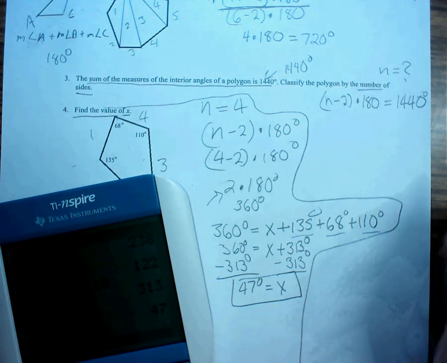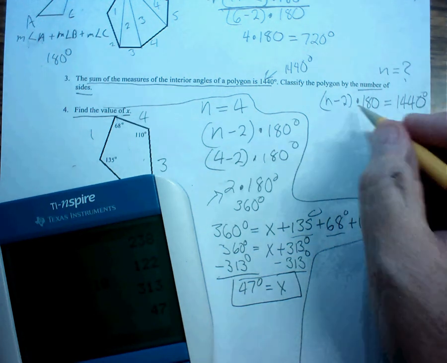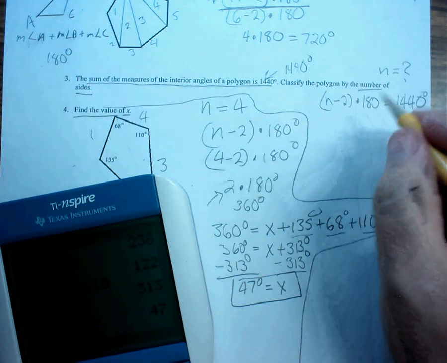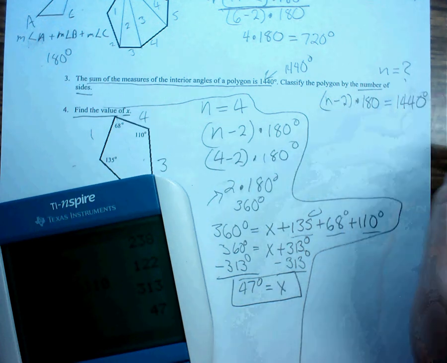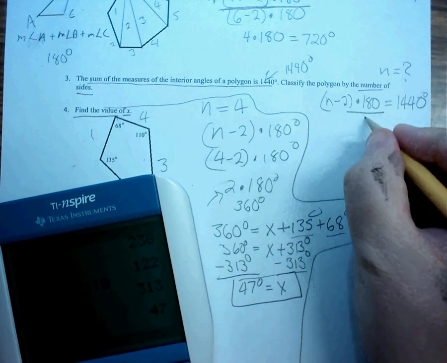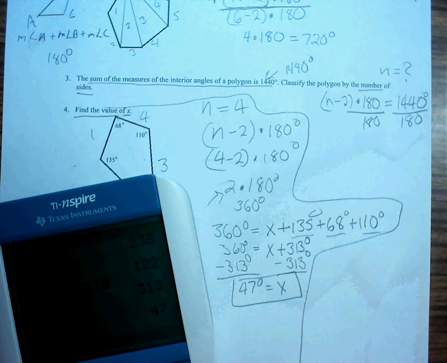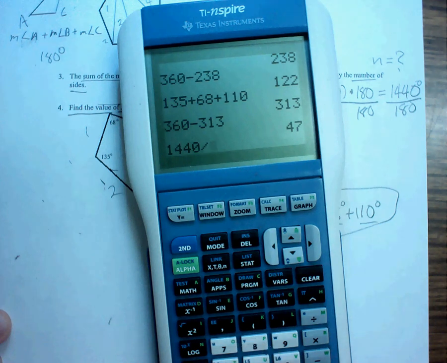So I need to move things away from the n. You do a reverse order of operations. So I'm going to get rid of the 180. Now since this quantity n minus 2 inside the parentheses is being multiplied by 180, what's the opposite of multiplying? Division. So I'm going to divide this by 180, and whatever I do on one side, I have to do to the other. So I'm going to get my handy dandy calculator and say 1440 divided by 180. Okay?